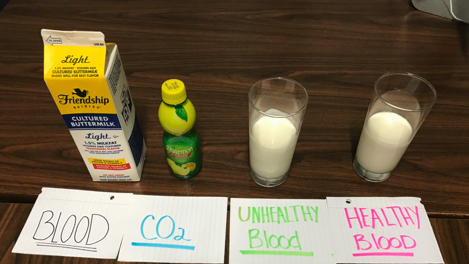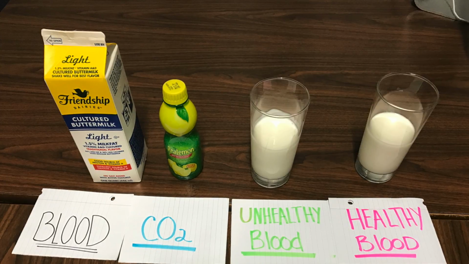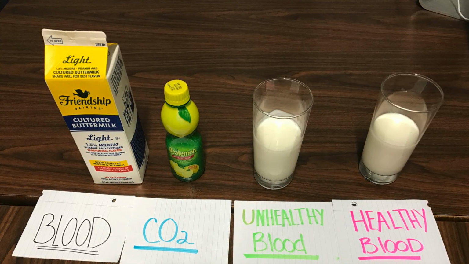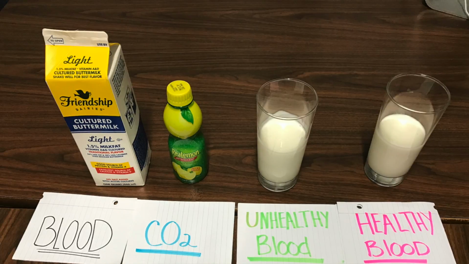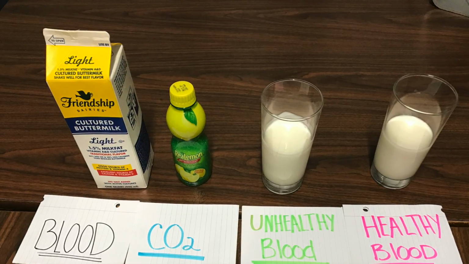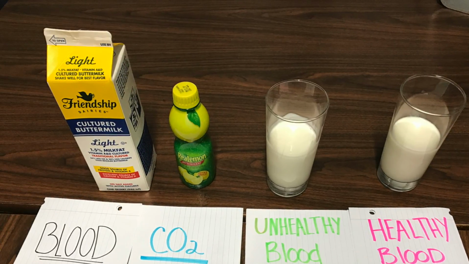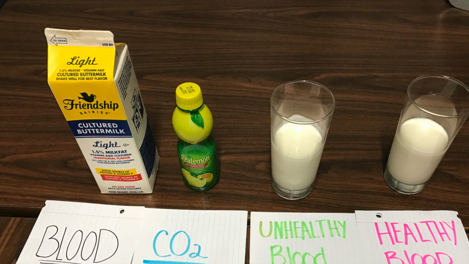In this demonstration, the buttermilk represents the blood and the lemon juice represents the carbon dioxide. The glass on the left represents the blood of an individual experiencing respiratory acidosis. The glass on the right represents the blood of a healthy individual.